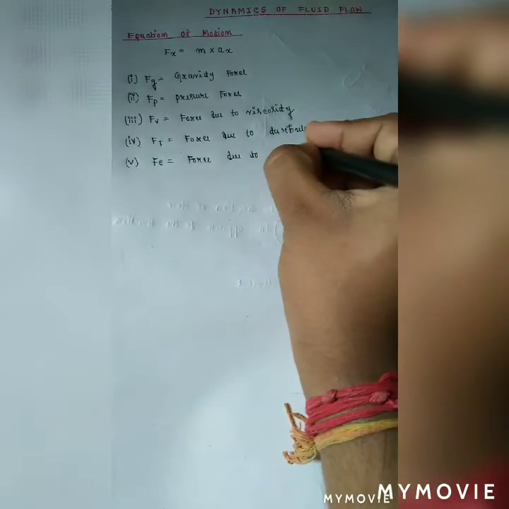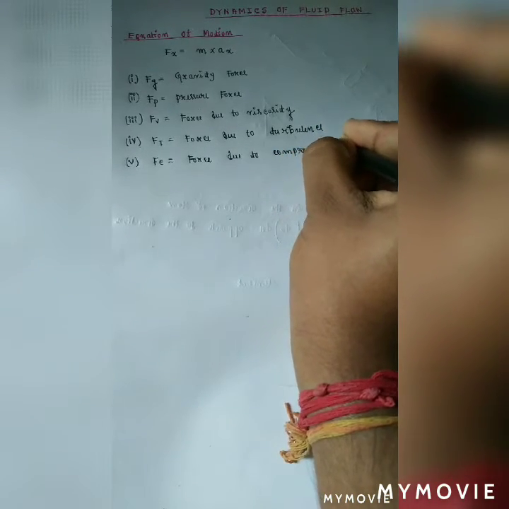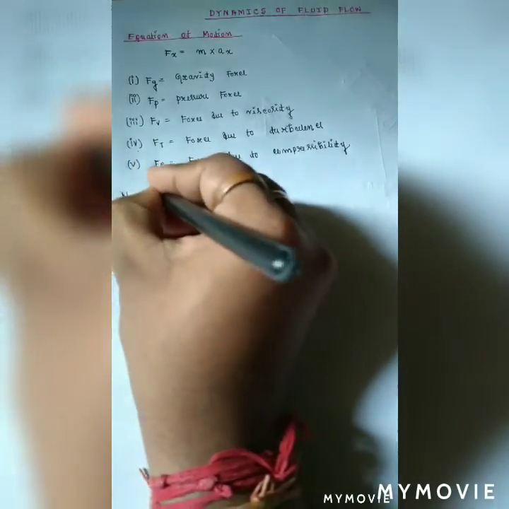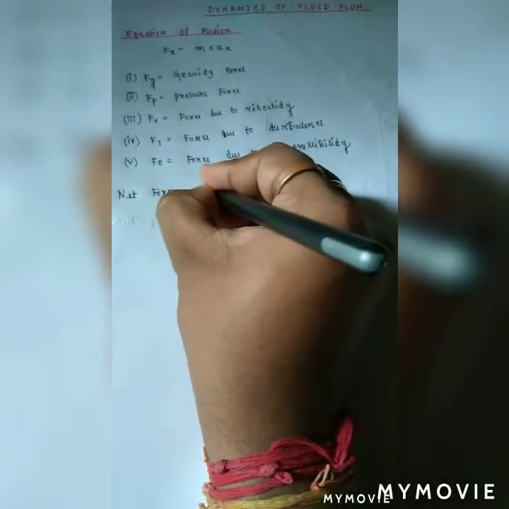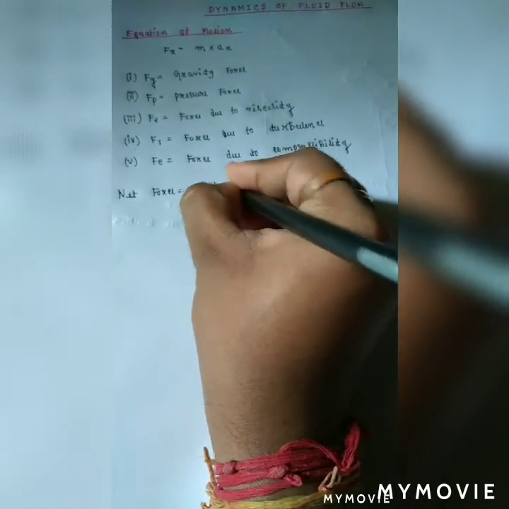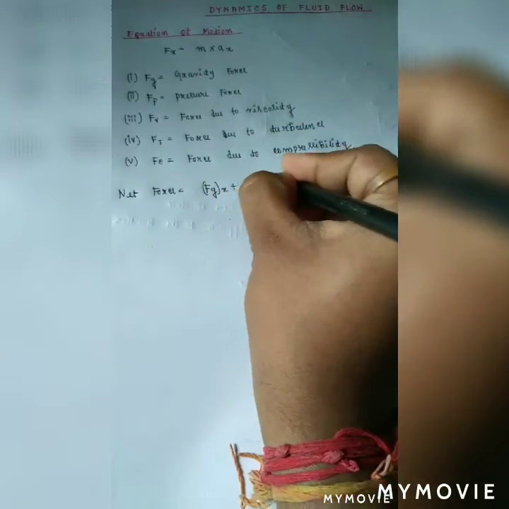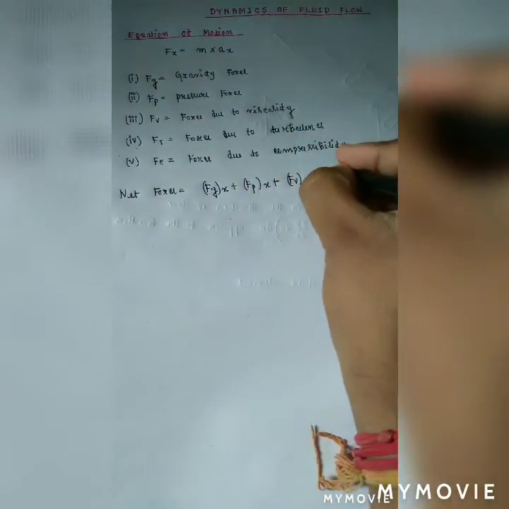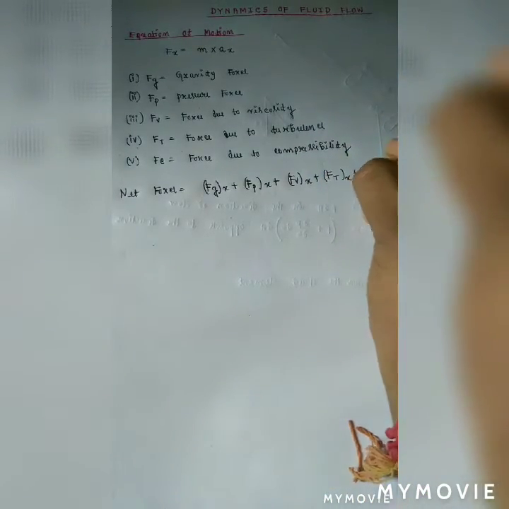We will add these forces, then we will get the net force. How to get the net force? Let's write this. Net force Fx is equal to Fg plus Fp plus Fv plus Ft plus Fc. Summation of all the forces gives the net force.